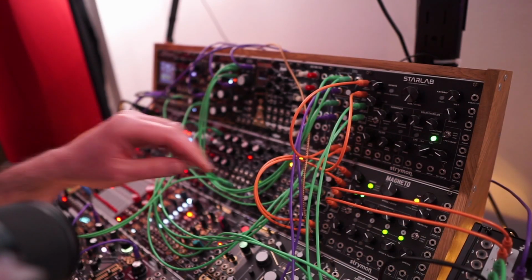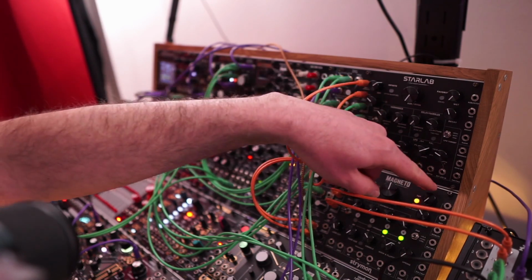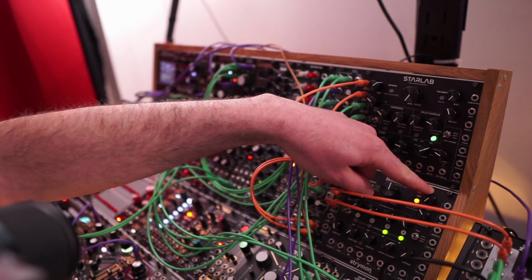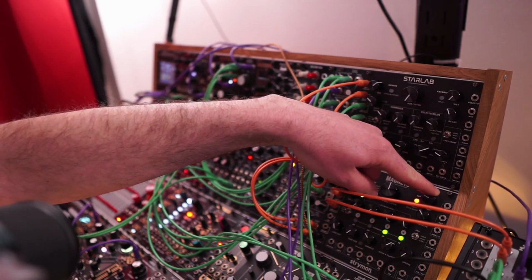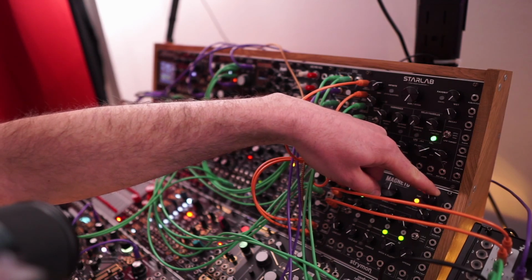These 2 voices are going through Magneto. If I just add a bit of delay, we get an even more complex rhythm. Just a bit.